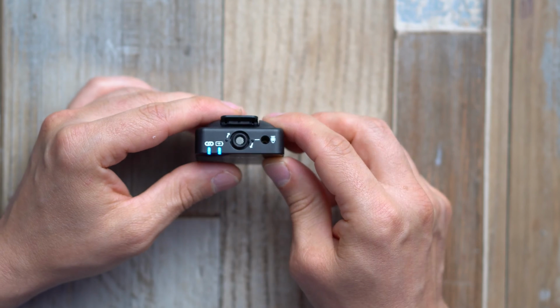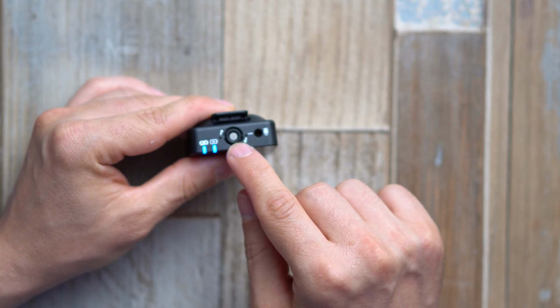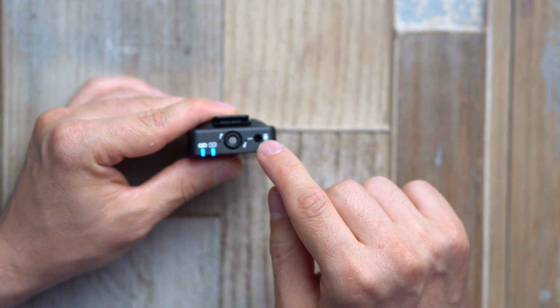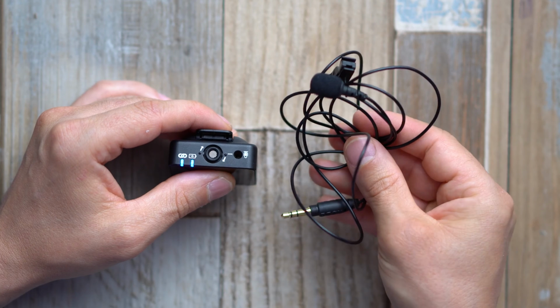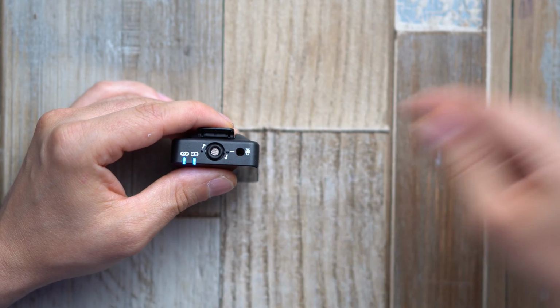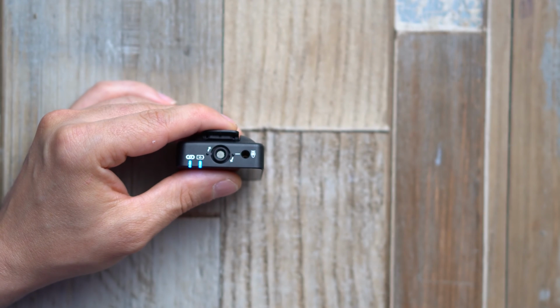Over here we have some things, and I'm going to explain these as well. We have a bar for the battery and a bar for the signal. We have an omnidirectional condenser microphone, and a TRS 3.5mm input, which is useful if you want to use the Rode Lavalier Go. The moment you plug this in, it will override this microphone, so this will be cancelled. And the moment you pull it out, it will switch back to this one.